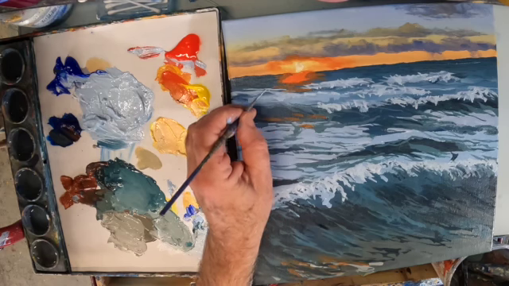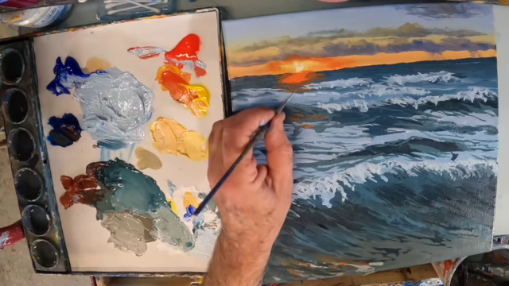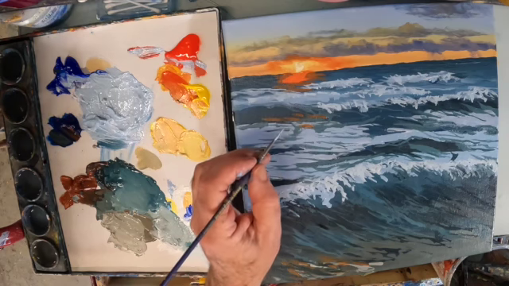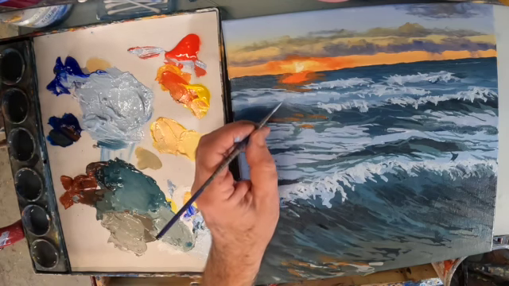Back here, it's a little difficult to tell the difference between the breakers and the troughs, mostly because of the time of day.